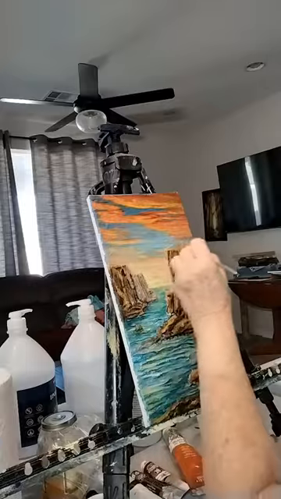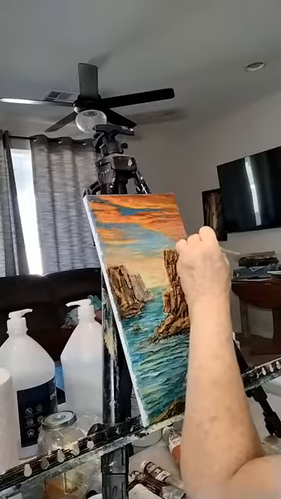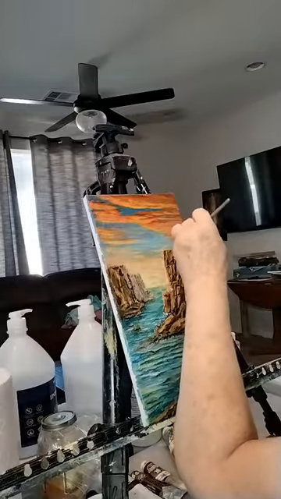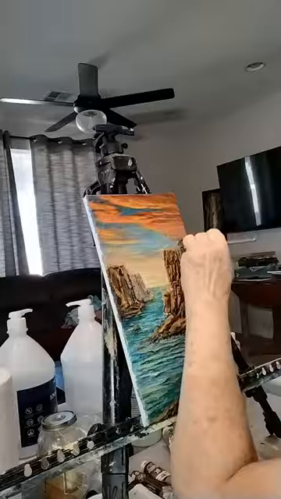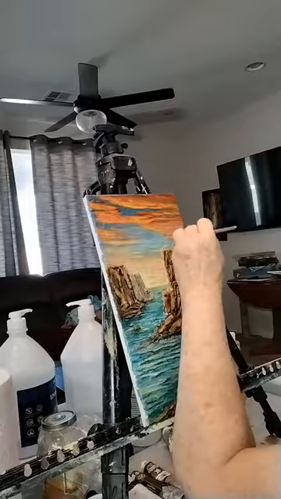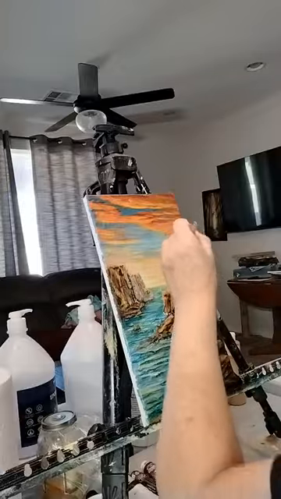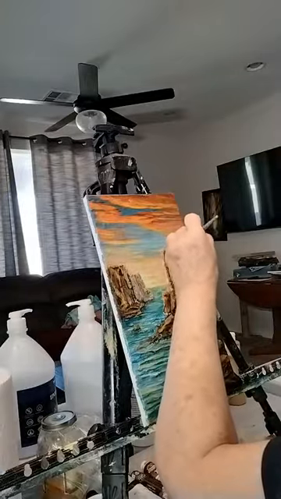A little bit stronger. More solid. There we go. Problem is this part here is deeper than that part. Okay. Now what I have to do is make it work together.